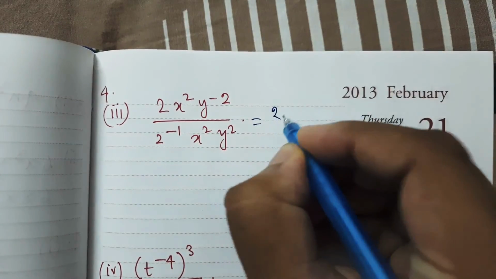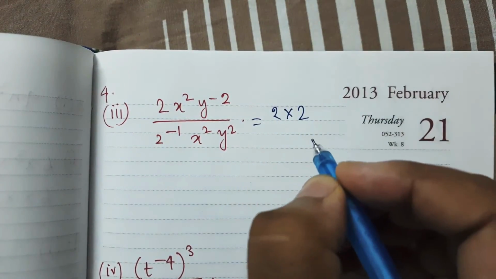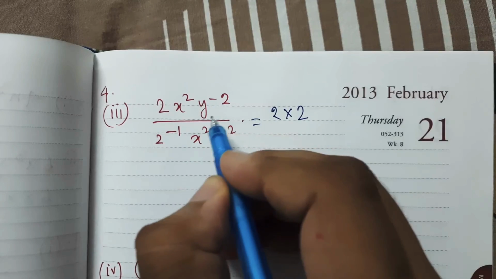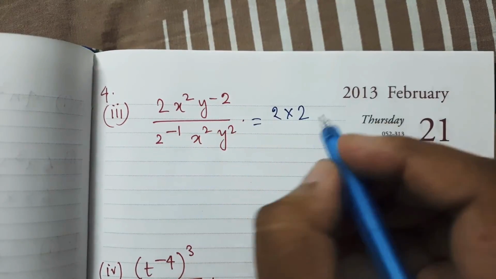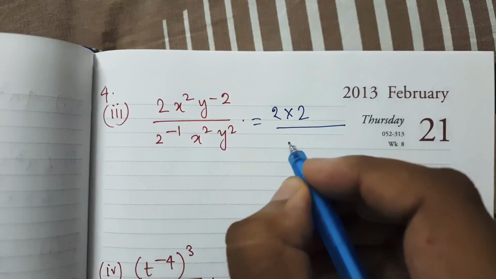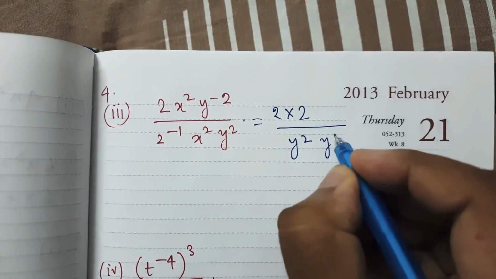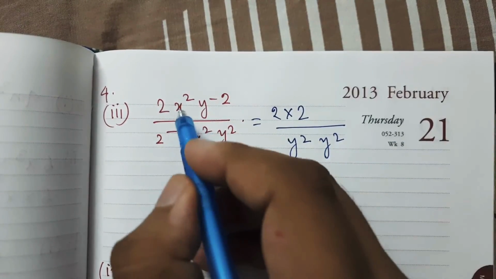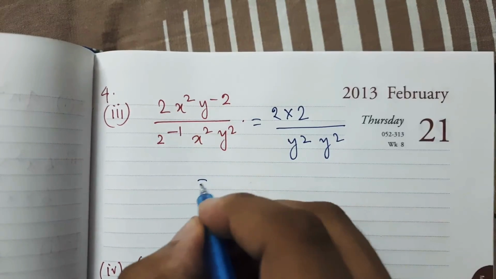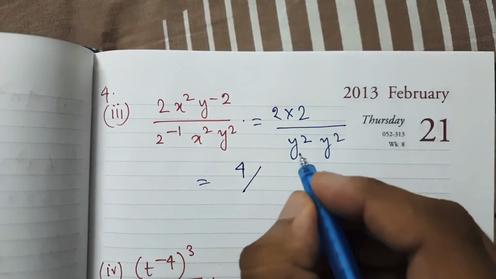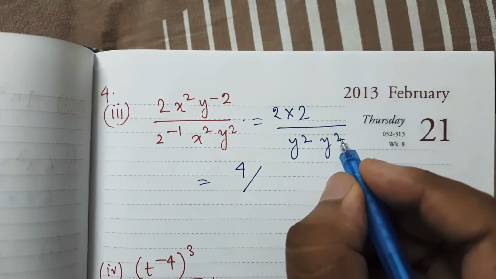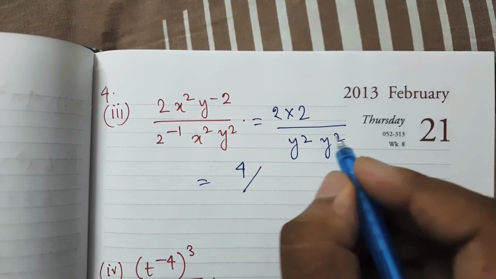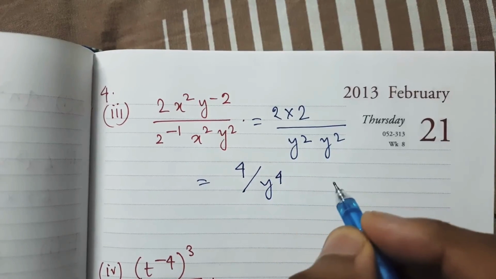So 2 was already there, and then you multiply 2, and for this y to the power minus 3 negative exponent, so 1 by y square will be there. And already y square was there, so y square. Okay, and this x square got cancelled. So final answer is 4 by, for this term a to the power m into a to the power n, it will be 2 plus 2, so y to the power 4.